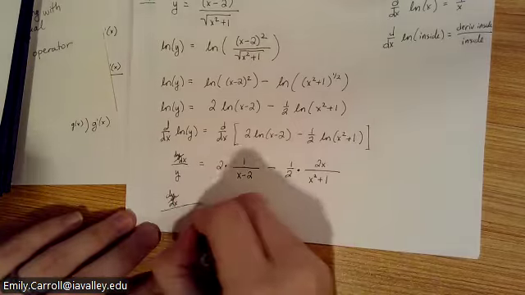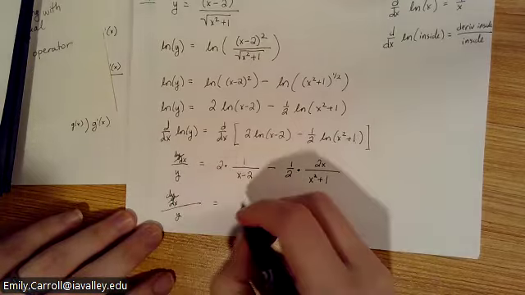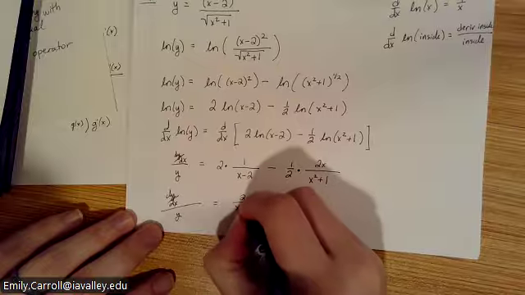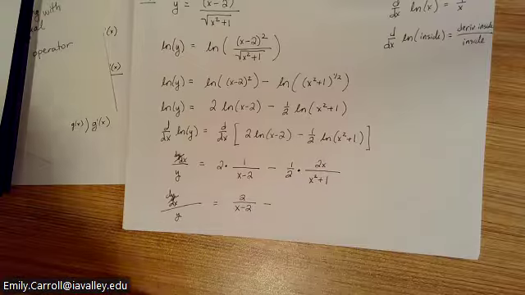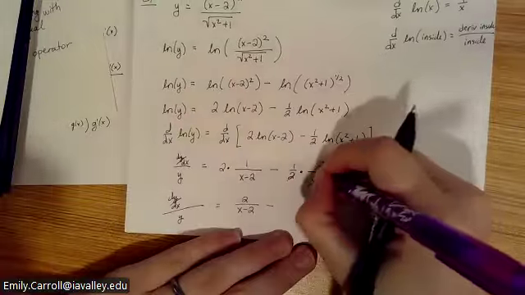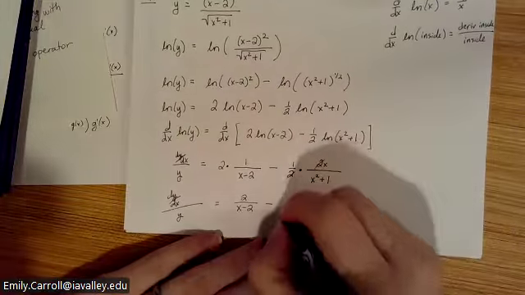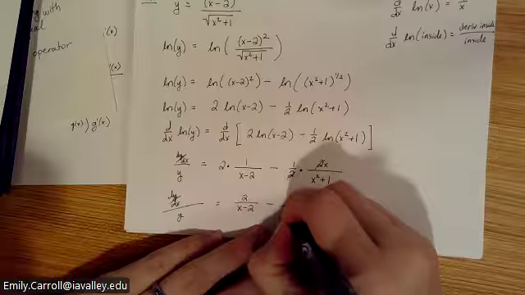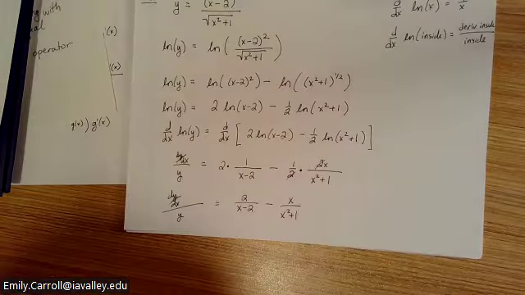So dy dx over y, let's write 2 over x minus 2 minus, oh, we get a cancel here, x over x squared plus 1.